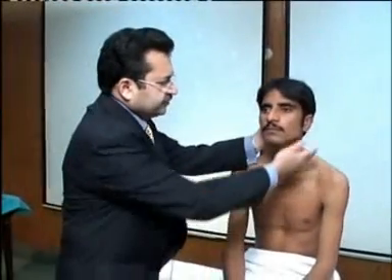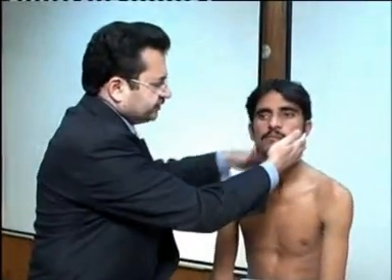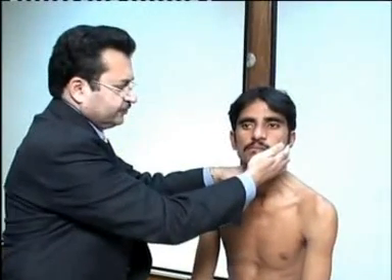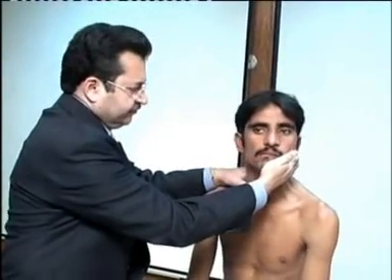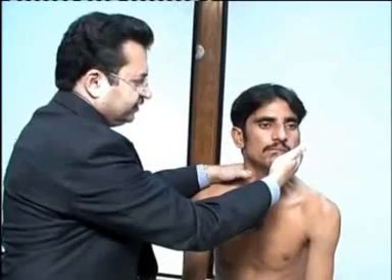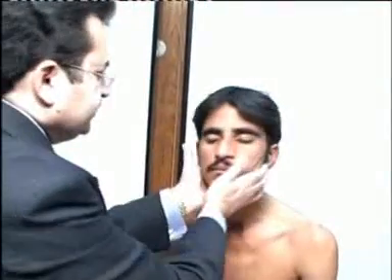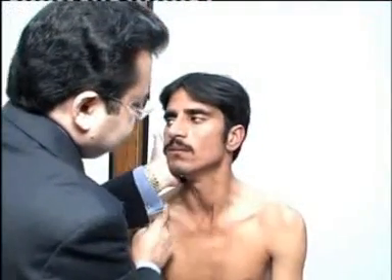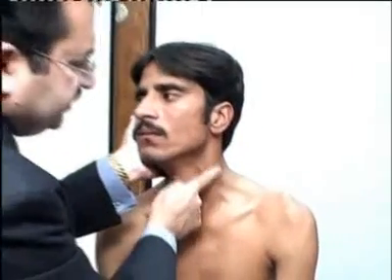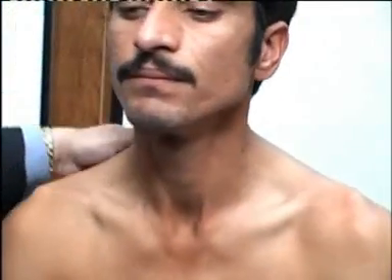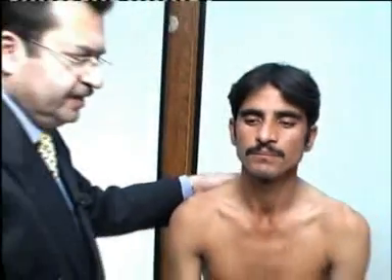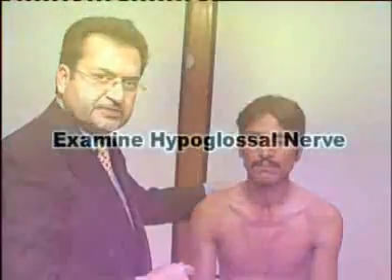We ask the patient to move the neck to the opposite side, and we press it on the other side, and we feel for the tensing of the opposite sternomastoid muscle. Then we do it on the opposite side, and we see that this muscle is tense. So this tells you how strong the sternomastoid muscles are, and this completes the examination of the accessory nerve.